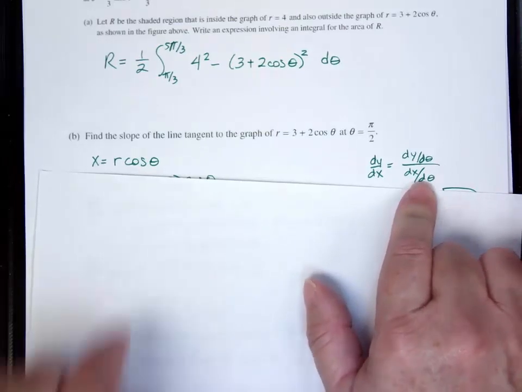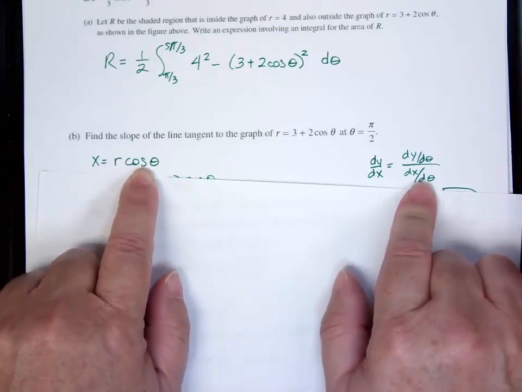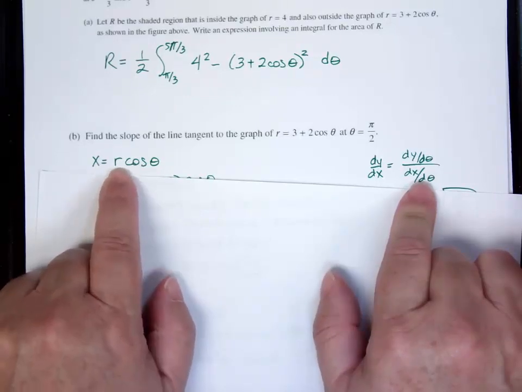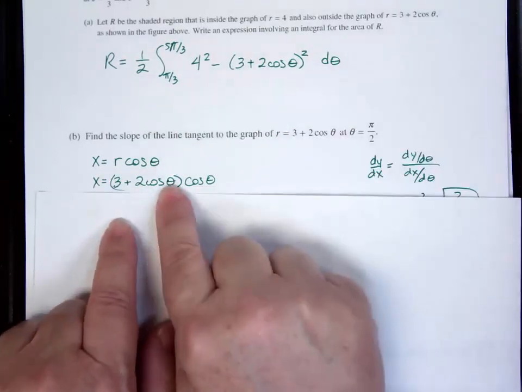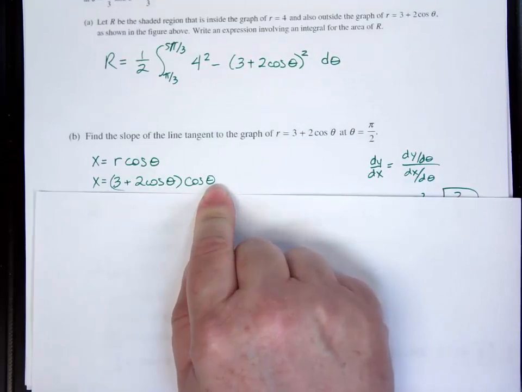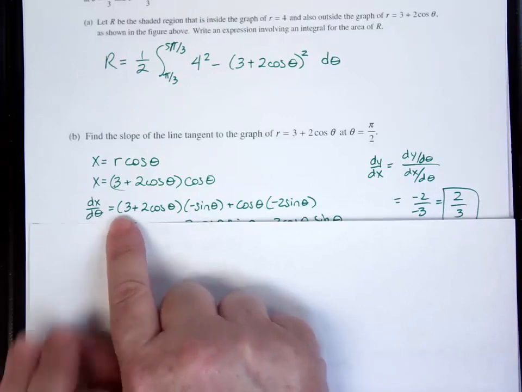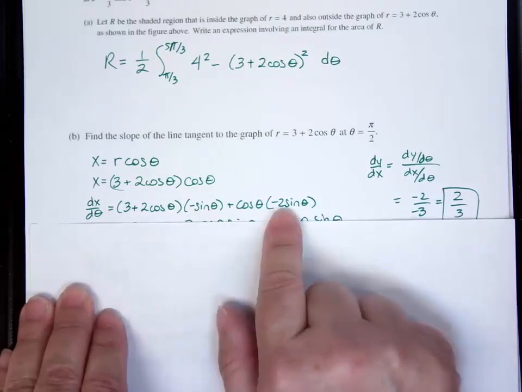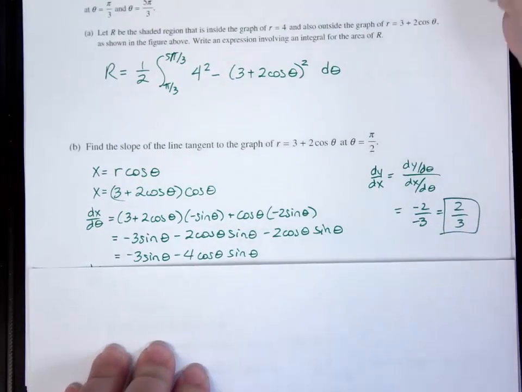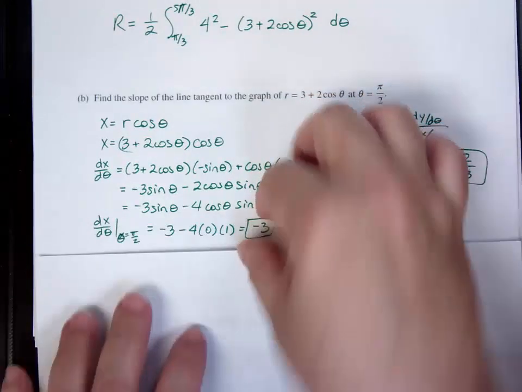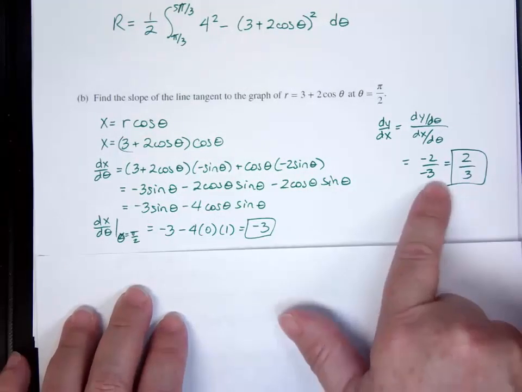So here's my first step. X equals r cosine of theta. That's a given quantity, a given formula from pre-cal. Now r is equal to this. So I substitute r in for that times cosine of theta, and then I'm going to do product rule to find the derivative of this. dx/dθ equals 3 plus 2 cosine theta times negative sine, and so on. Clean it up, and I get to here. And now I want to know what it is at pi over 2. So go ahead and plug pi over 2 in now, and I get the value of negative 3, which is the denominator of my slope.